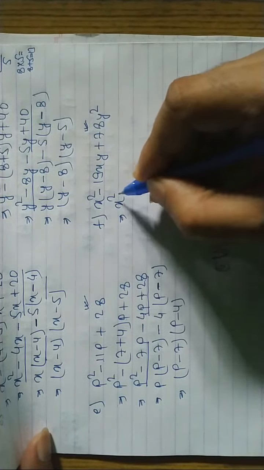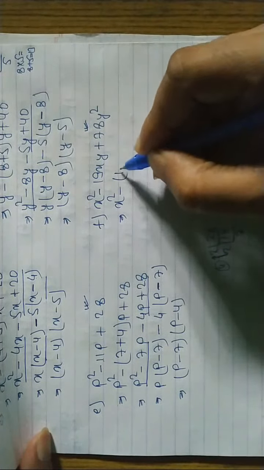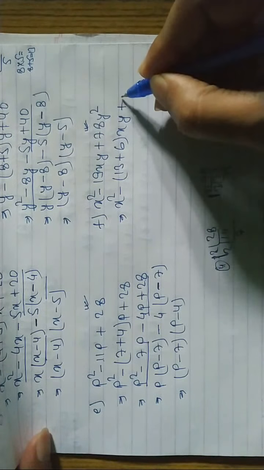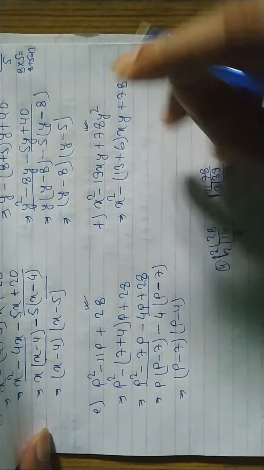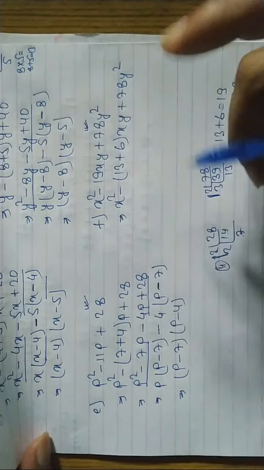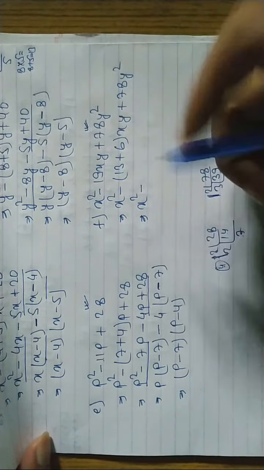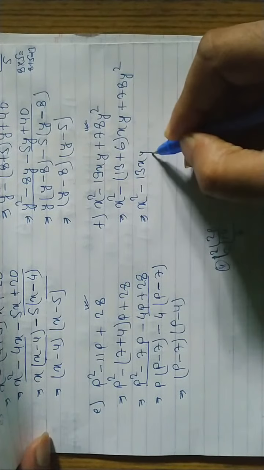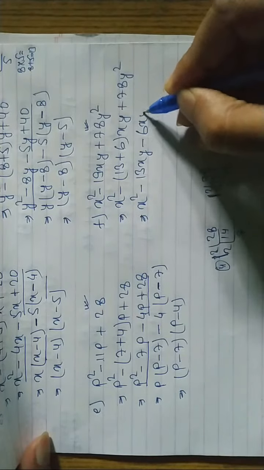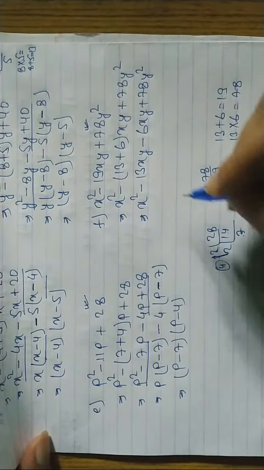Now x square minus, in the place of 19, what do we have to write? 13 plus 6. Here it is xy, so xy plus 78y square. Just in the place of 19, we write 13 plus 6; everything else stays the same. X square minus 13 into xy, minus 6 into xy, plus 78y square. Hope you understand up to here.